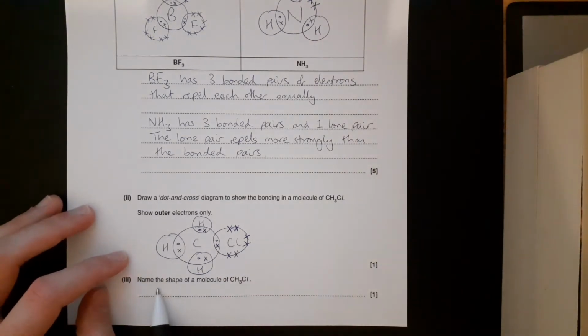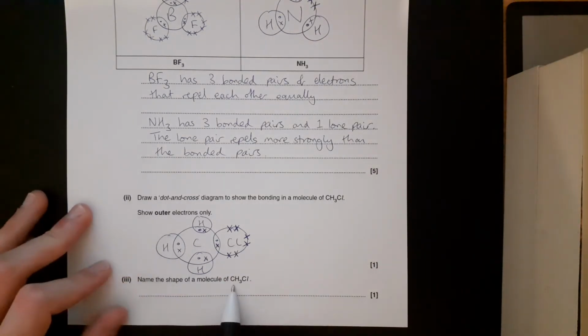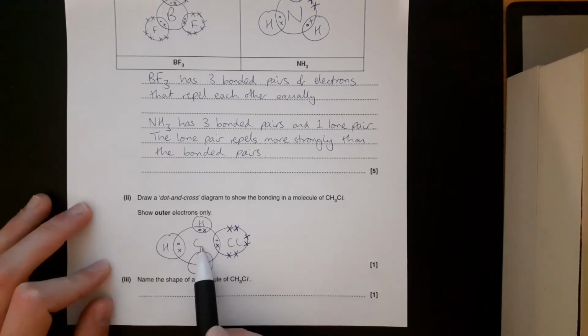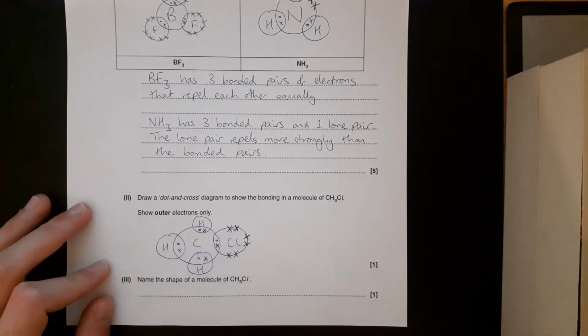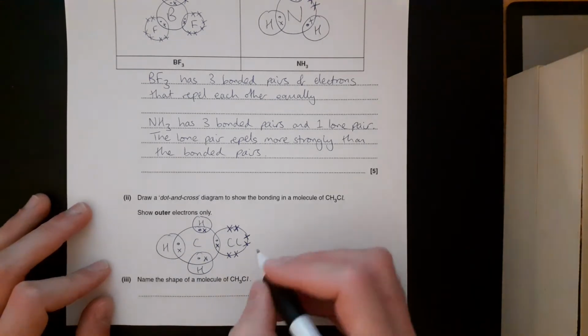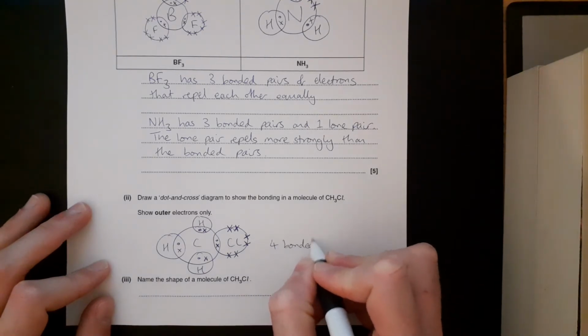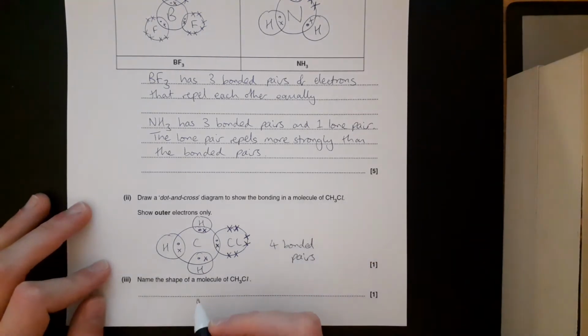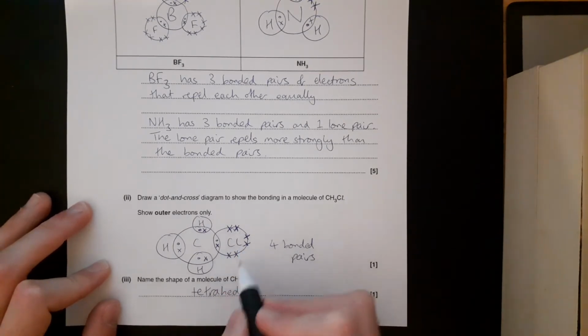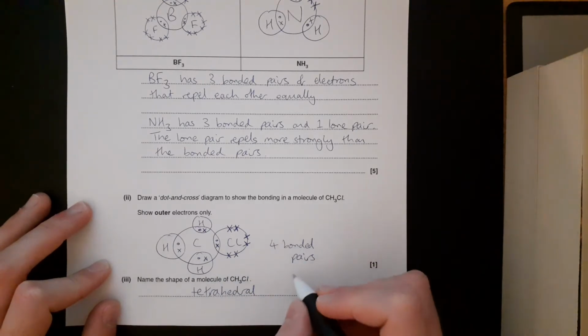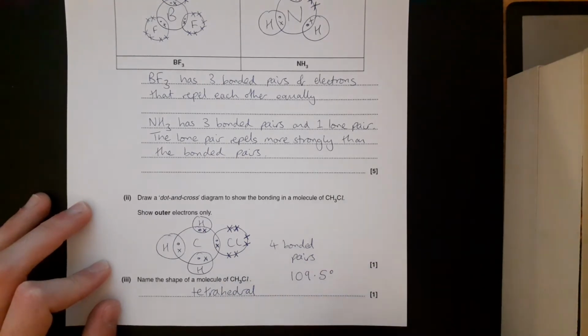Right, that's that done. Name the shape of a molecule. So what have we got? Again, we want to look at the atom that's in the middle for this. So we're looking at the carbon. The carbon has got 4 bonded pairs of electrons. If it's got 4 bonded pairs, then it's going to be tetrahedral. And what would its bond angle be? Remember, 4 bonded pairs tetrahedral, it's going to be 109.5. It's not asking us for that, but this whole topic is, can you remember matching up the pairs of electrons, the shape, and the bond angle.